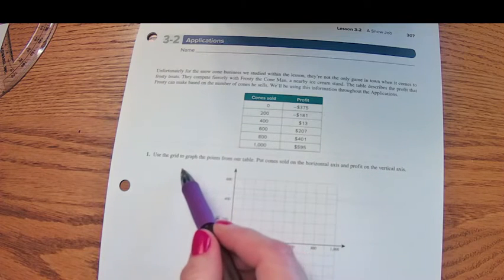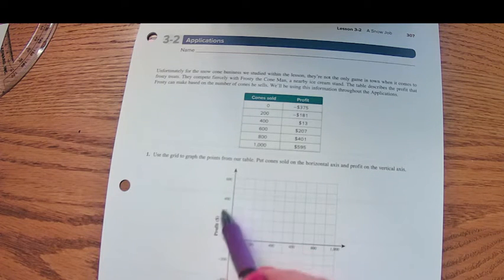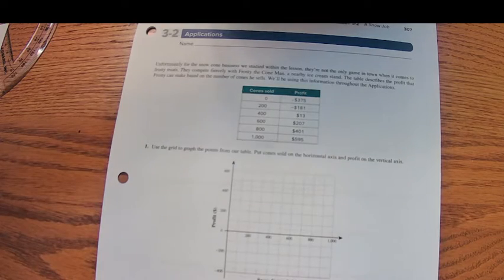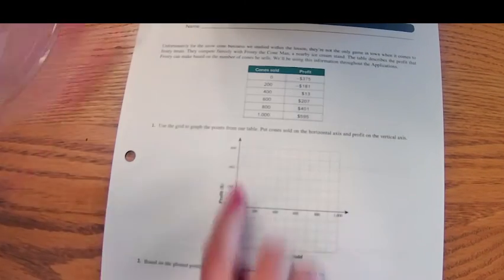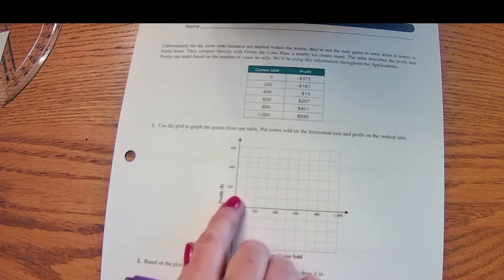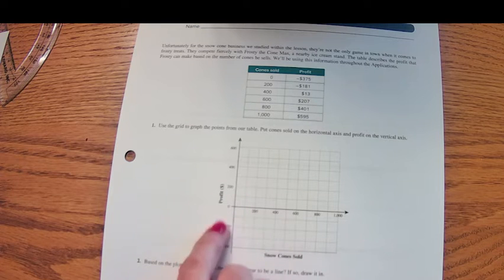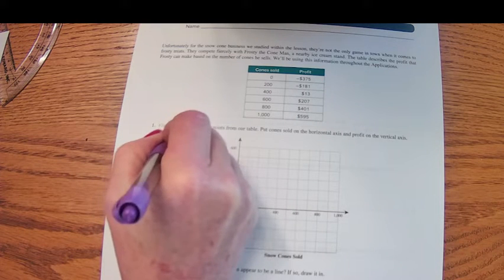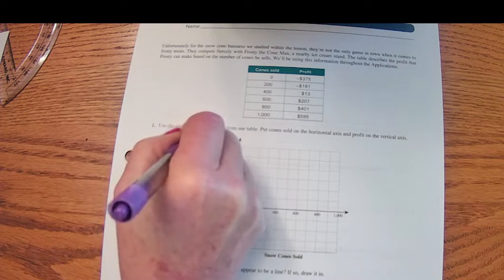Question number 1 says use the grid to graph the points from the table. Put cones sold on the horizontal axis and put the profits on the vertical axis. Okay, so be careful here. Here is the 0, but we have some profits that are negative, below 0. So that means we want to put the point 0, negative 375 on there.